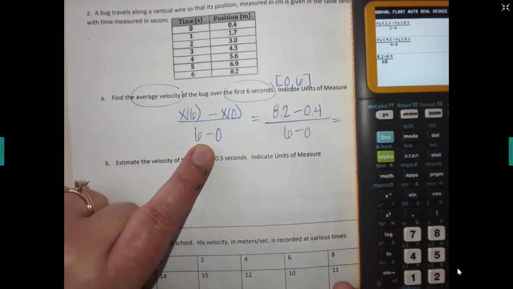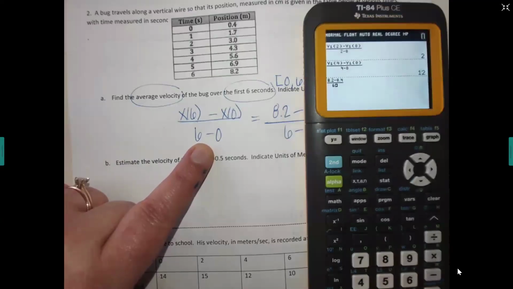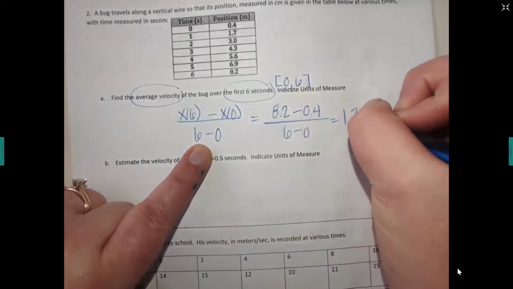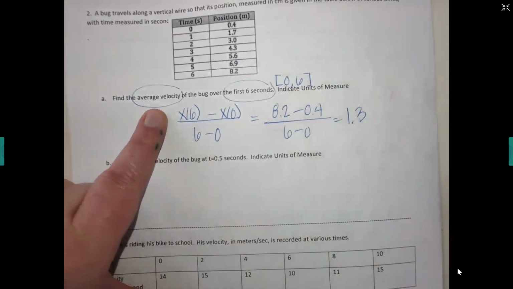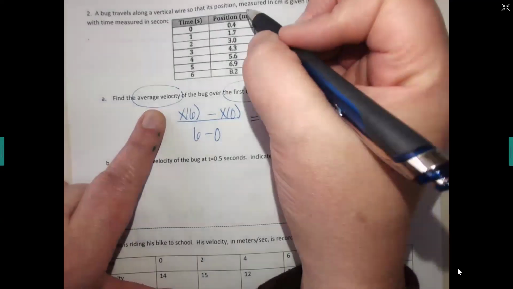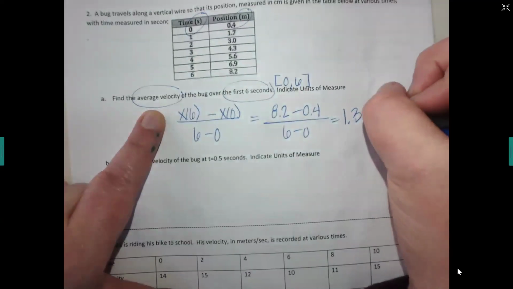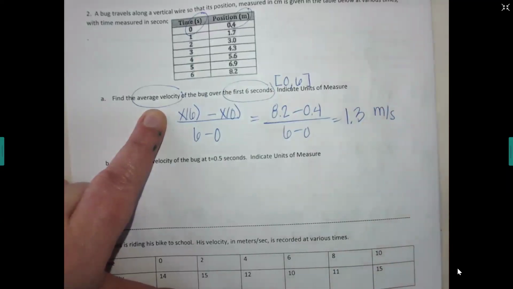Okay, for the bottom, you could just put a 6 instead of 6 minus 0 if you want. You should get 1.3. Now, this is an average velocity. Position is measured in meters. Time is measured in seconds. What would velocity be measured in? Meters per second. Very good.